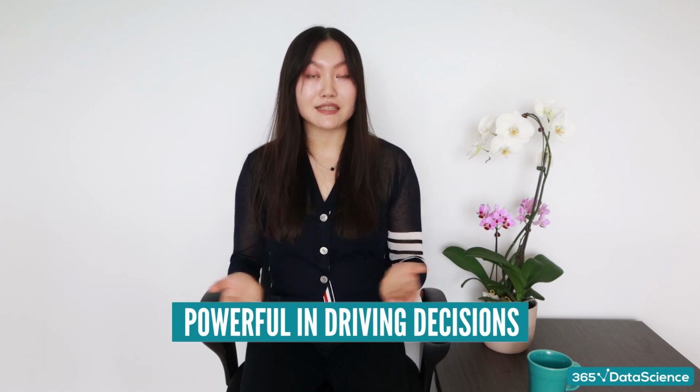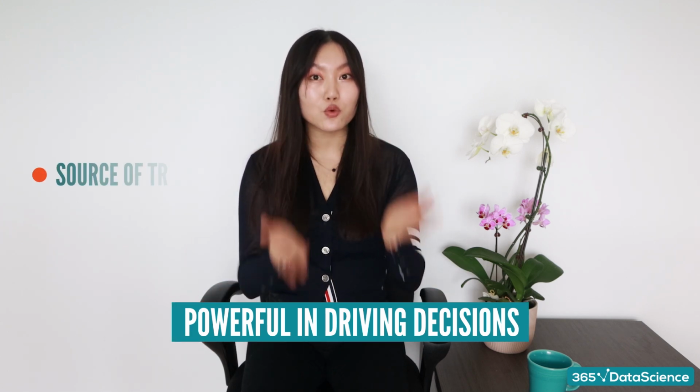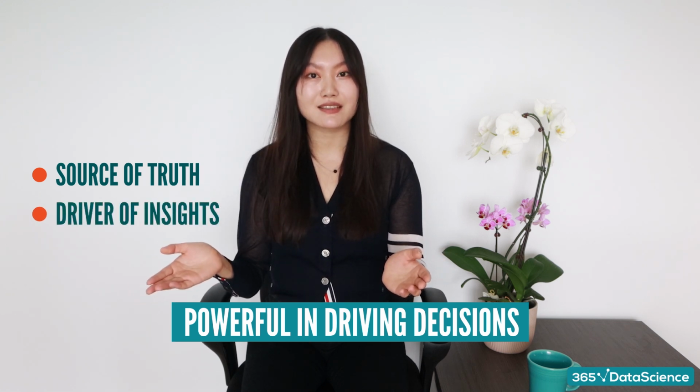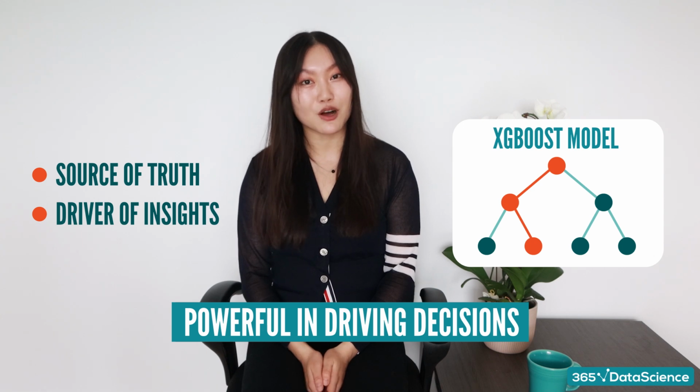Product development is my favorite data science use case for 2 reasons. First, because of how powerful it is in driving decisions. Here, data really gets to shine because it's both the source of truth and the driver of insights. You'll be surprised by how much value there is in just a quick XGBoost model, for example.